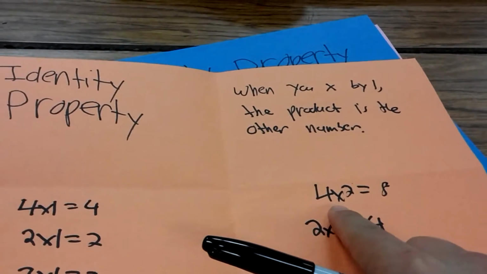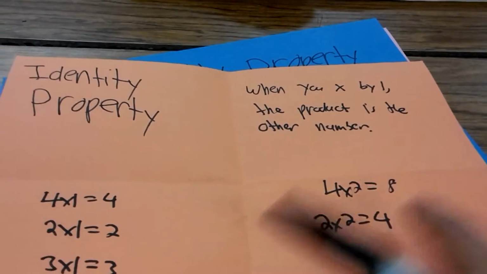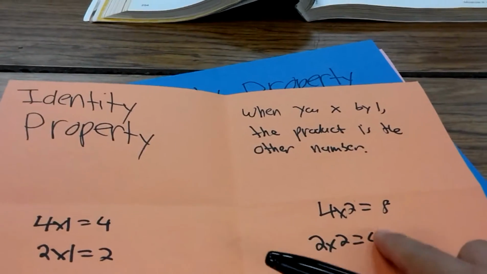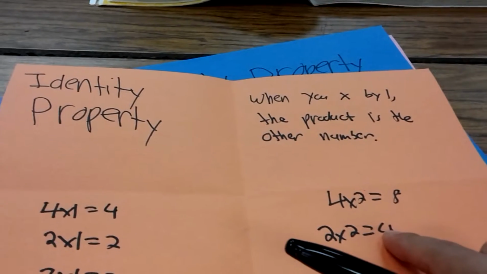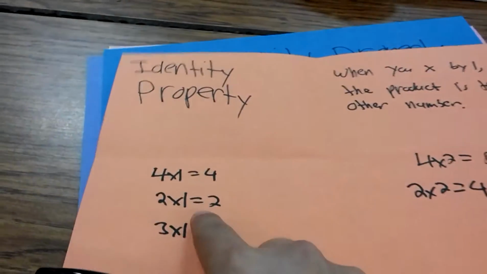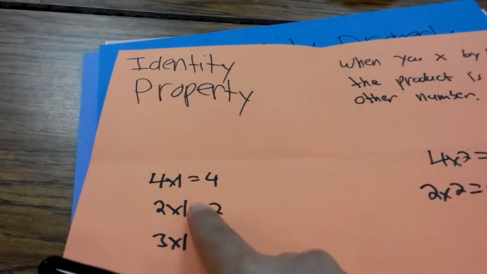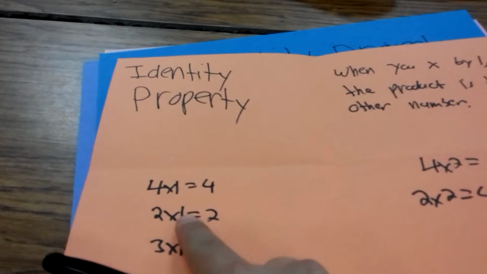Look at my non-examples. 4 times 2 is 8. 2 times 2 is 4. Why did I choose these for non-examples? I chose these for non-examples because I'm not multiplying by 1. It doesn't show me the identity property. My examples over here, they do show me the identity property because I am multiplying by 1. 4 times 1 is 4. 2 times 1 is 2. 3 times 1 is 3.